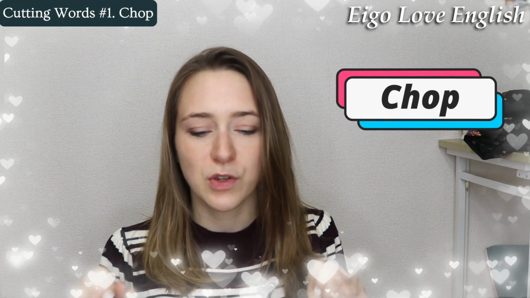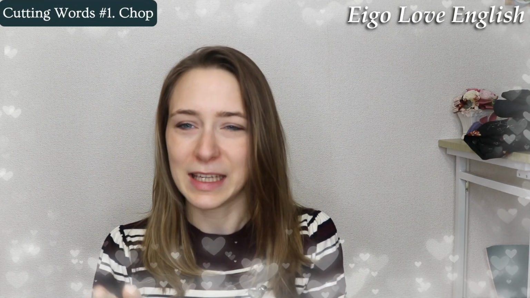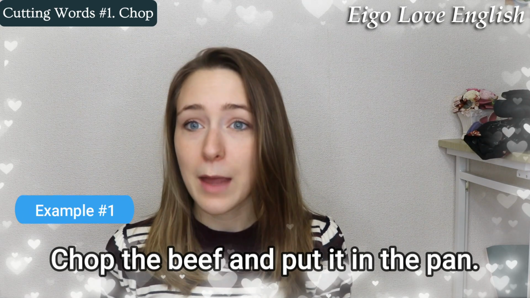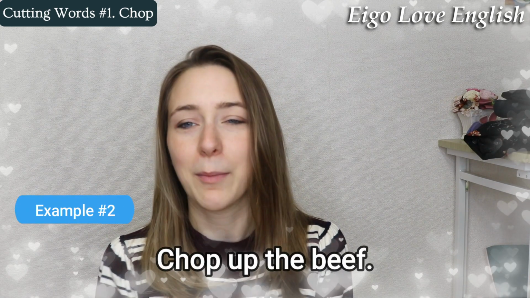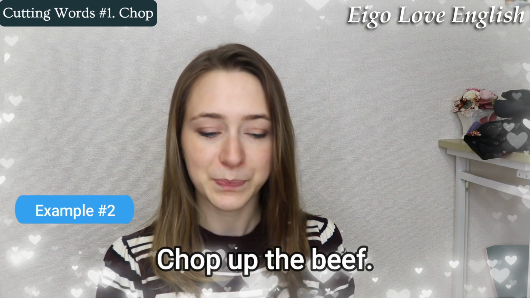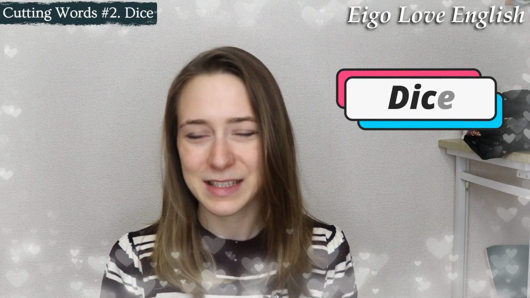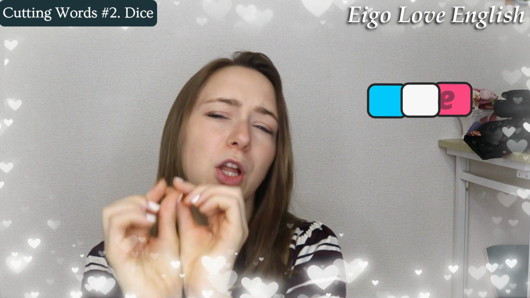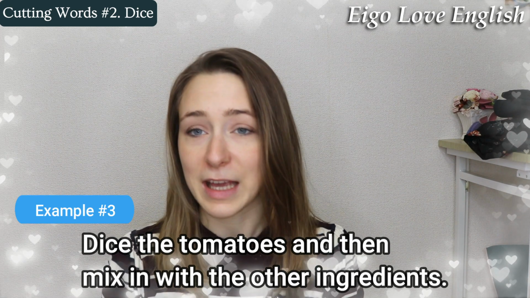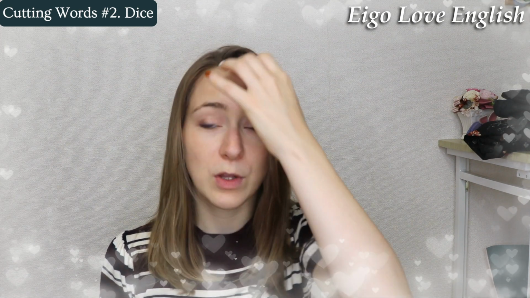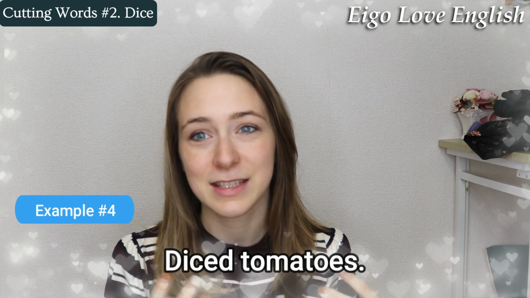Chop. So to chop means to cut finely. Chop the beef and put it in the pan. Or we often say chop up the beef. Next we have dice. Dice is an even smaller cut, and so we would say dice the tomatoes and then mix them in with the other ingredients. Or when you go shopping at the grocery, we often have cans of diced tomatoes.